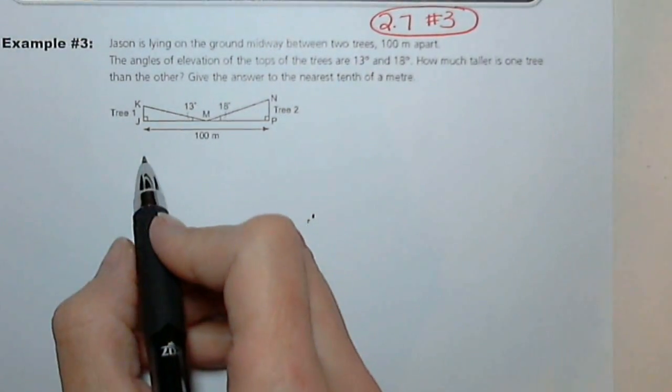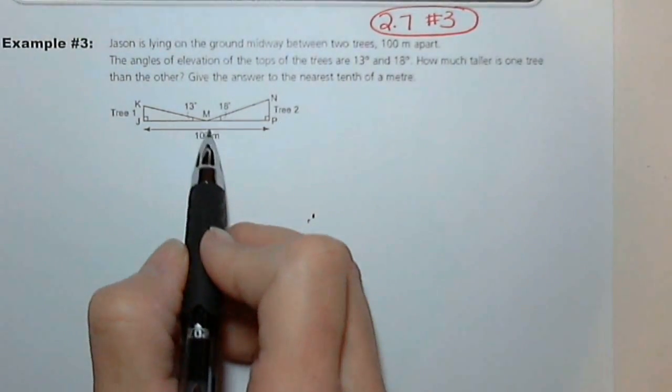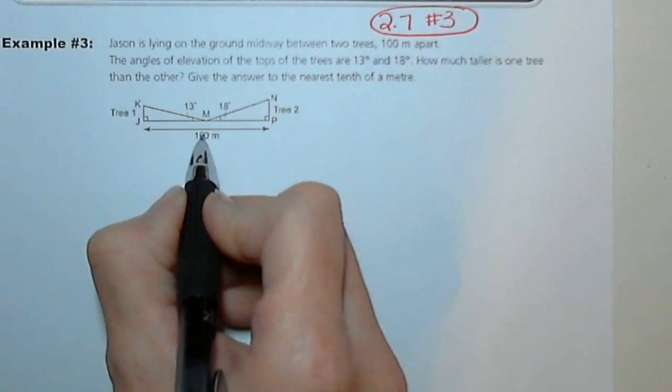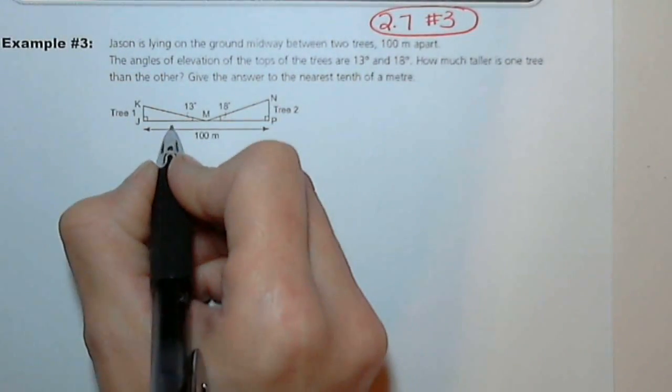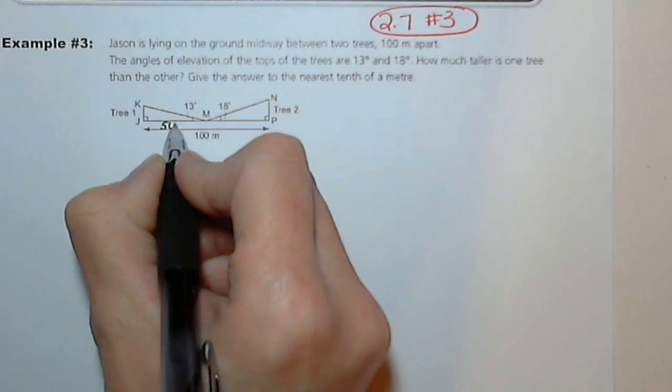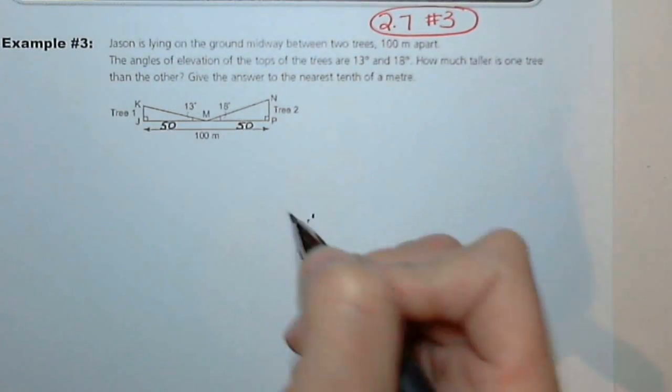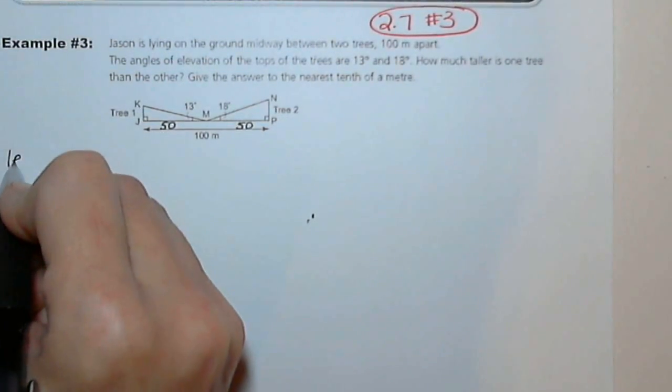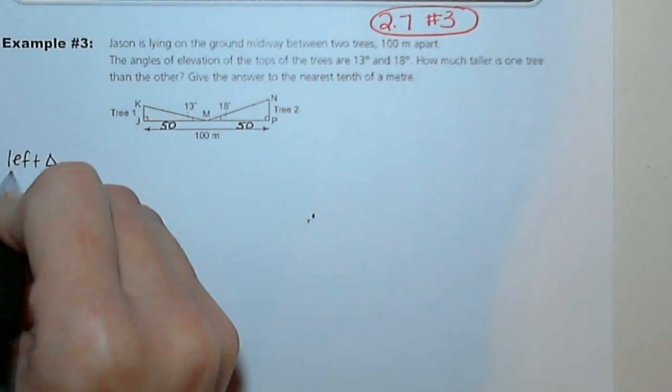So what we're going to do is realize that both triangles have about the same number of information, because if this is 100 meters and Jason is midway in between, each of the bottoms of these triangles is 50. Let's look at the left triangle first.